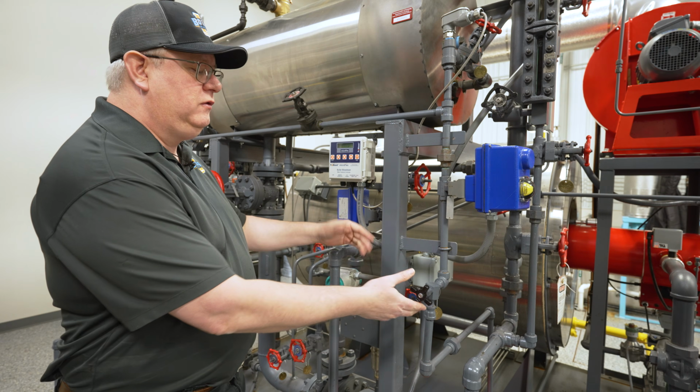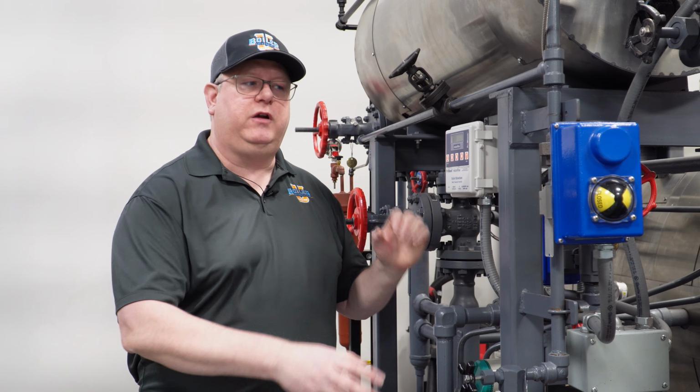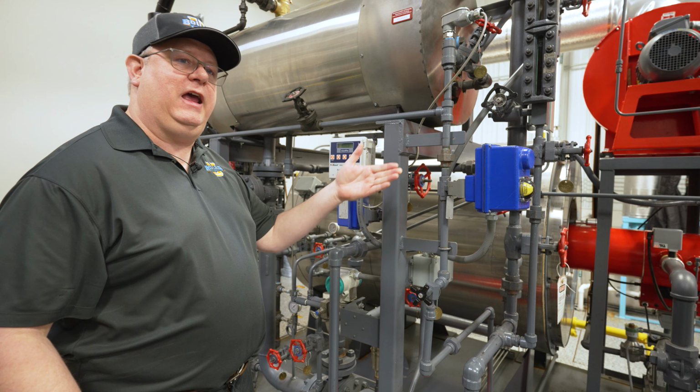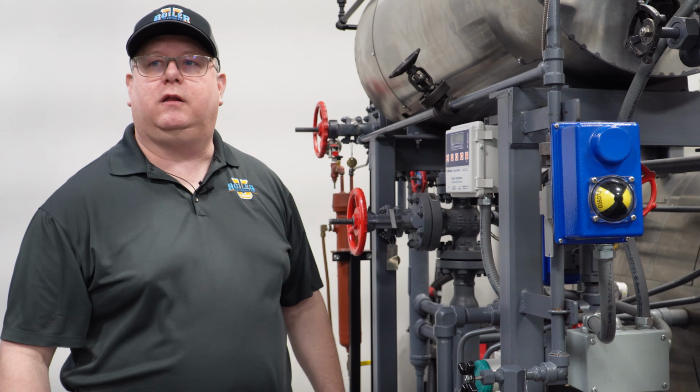We could just use a needle valve and take samples and make adjustments, but a system like this will take samples automatically at intervals, and it will adjust the conductivity accordingly.